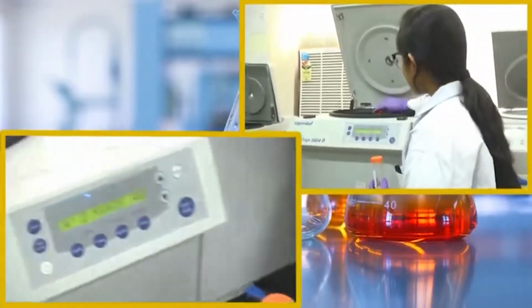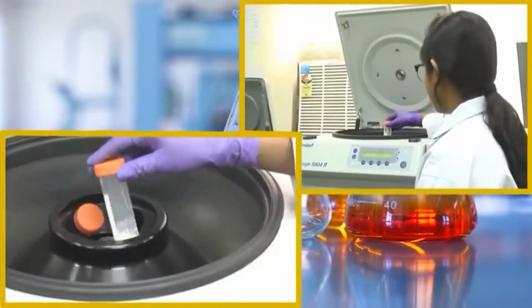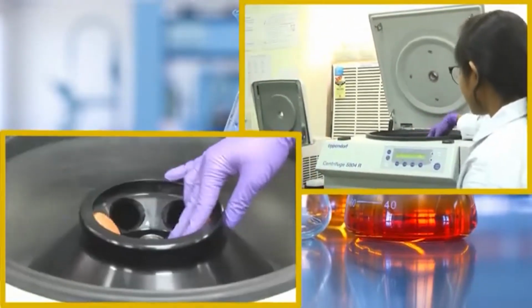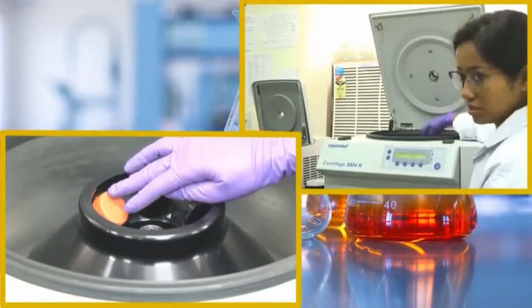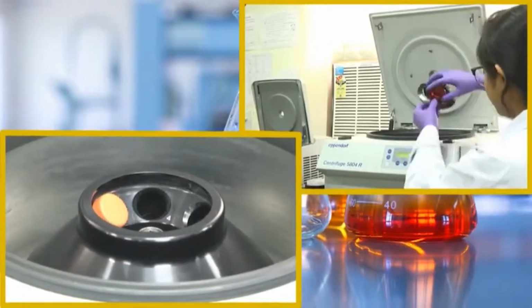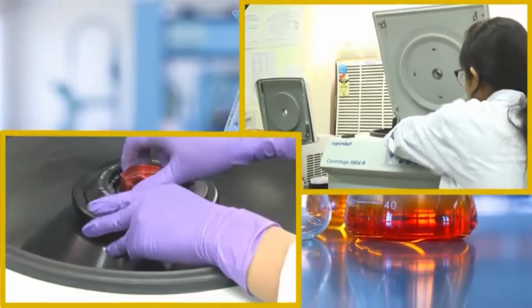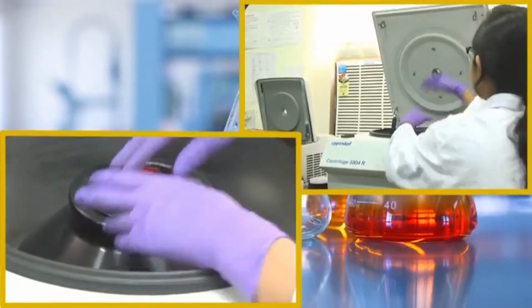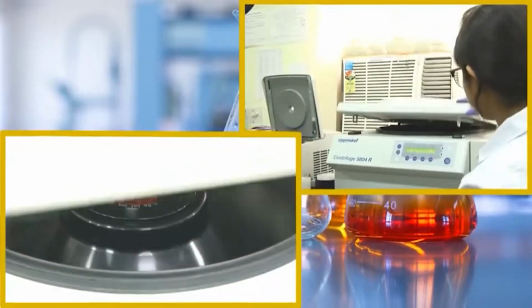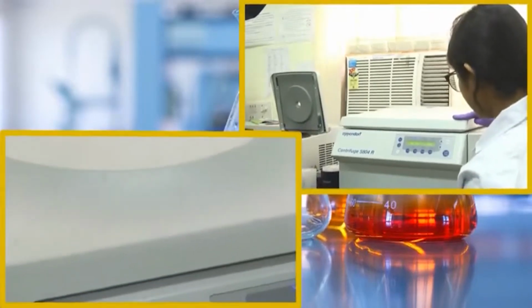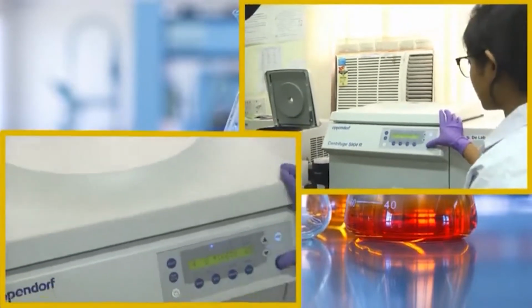So, put the sample and the weight balance at the opposite side. It should be exactly opposite. Close the rotor head and we will start the centrifugation.